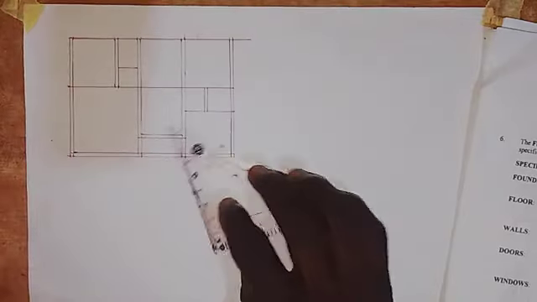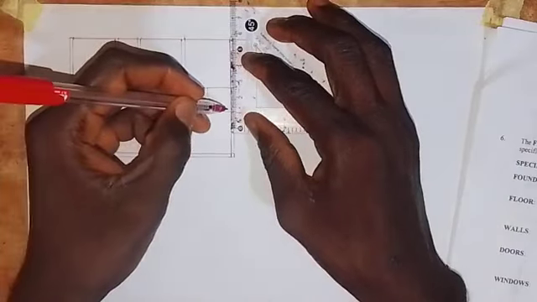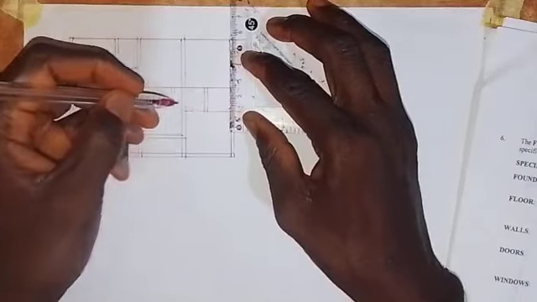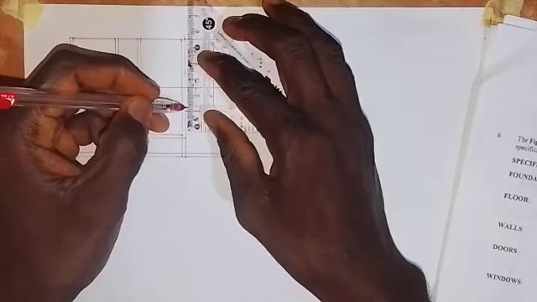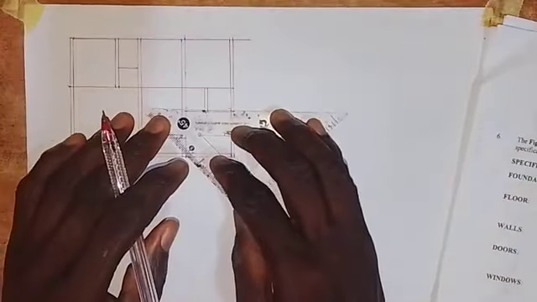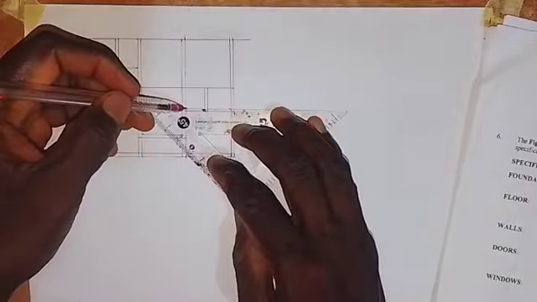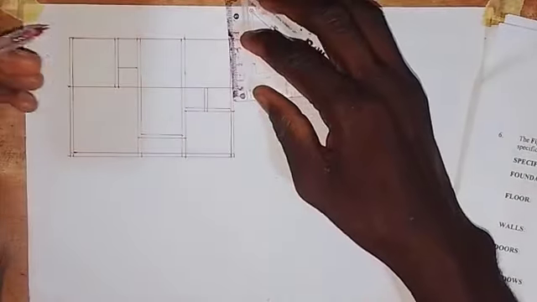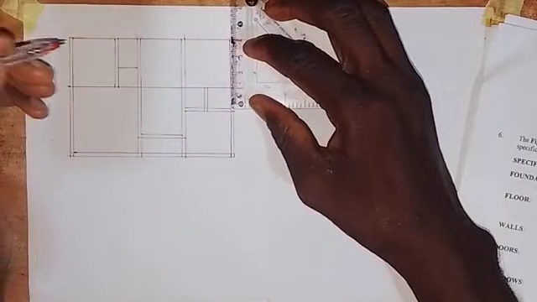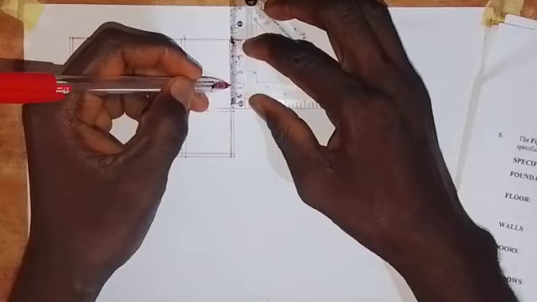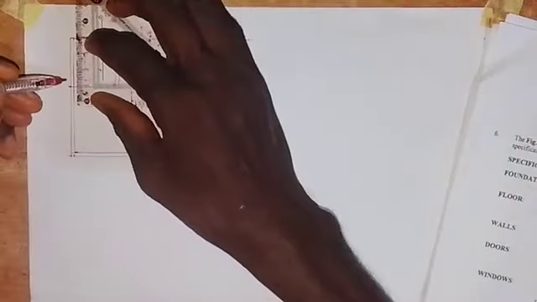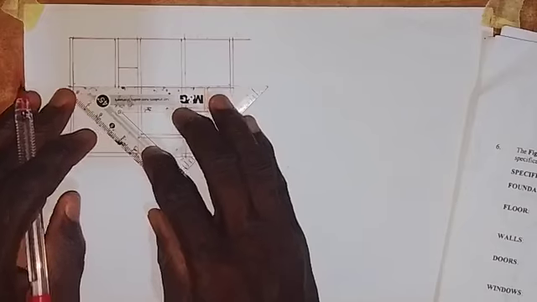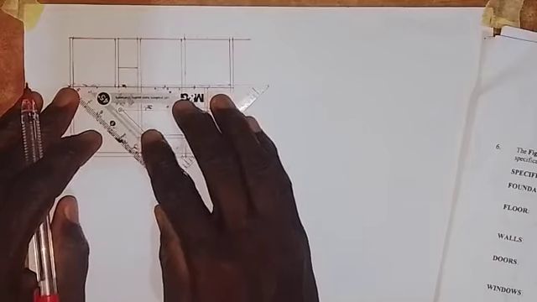So we have this. All right, then this wall also, we take 2 millimeters in from here. So this is 2 millimeters. Coming here, we also have this 2 millimeters. So we connect these 2 points together to bring out the thickness of this wall. So we have this. All right, then for this wall that we have here, we also take 2 millimeters from here in. So this is 2 millimeters, and then from here, we also have this 2 millimeters. So we join them together to have this wall thickened.